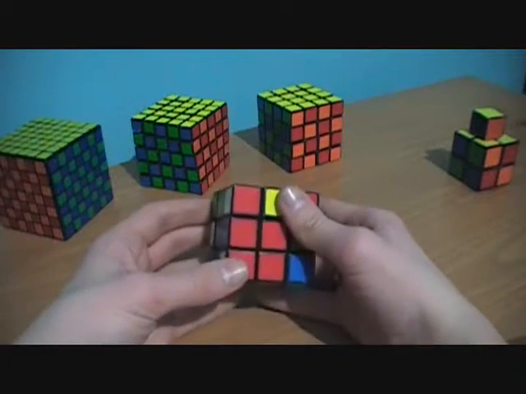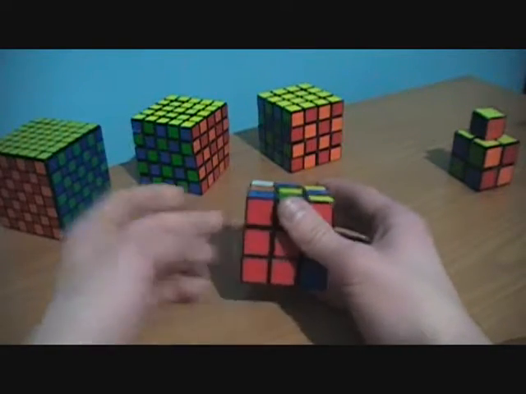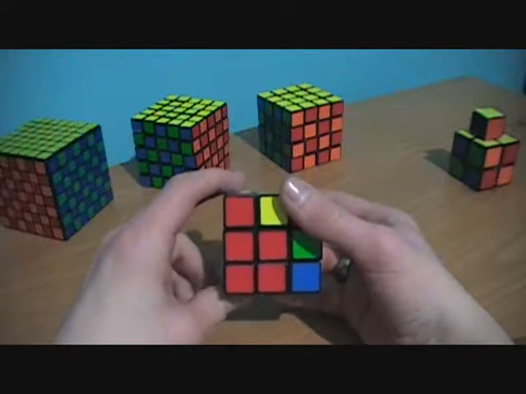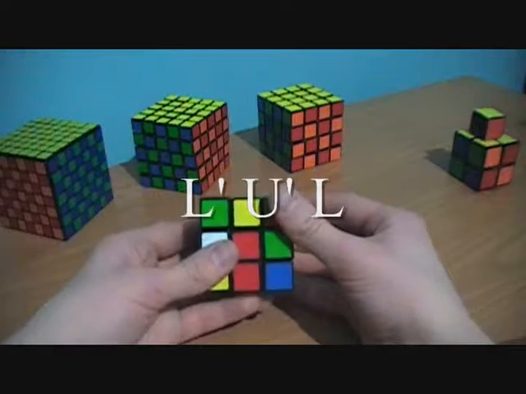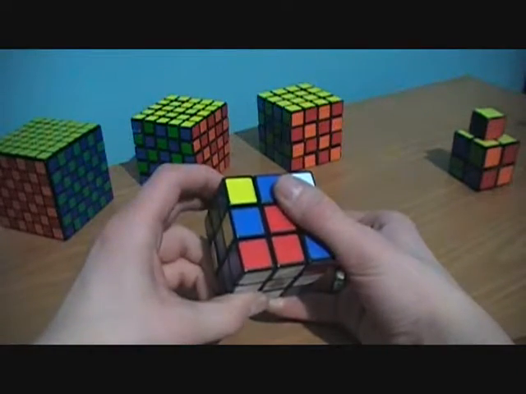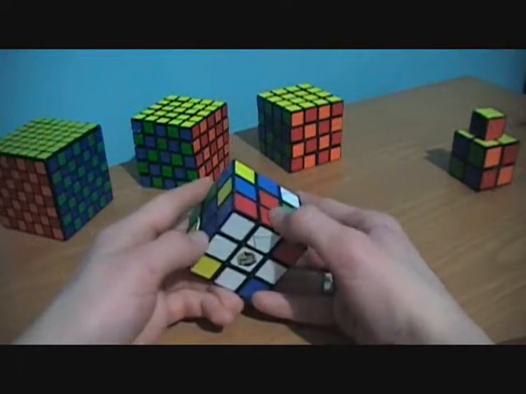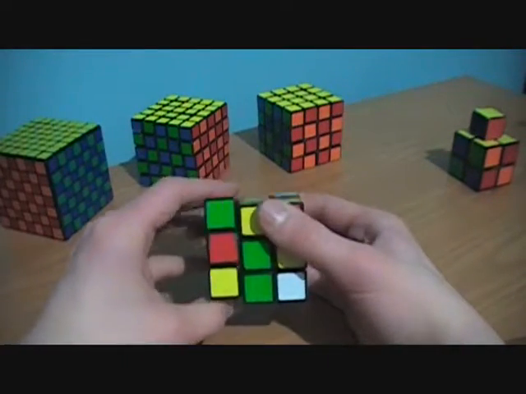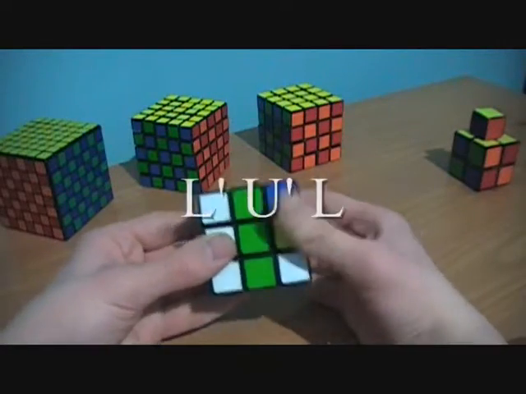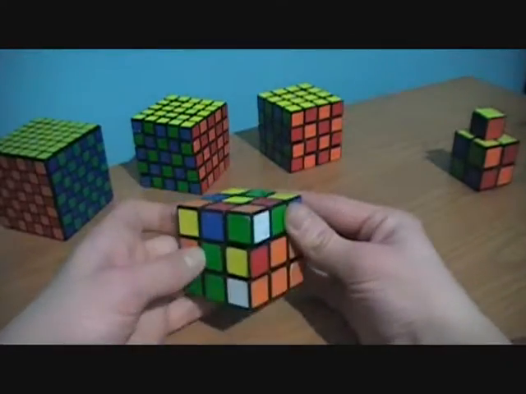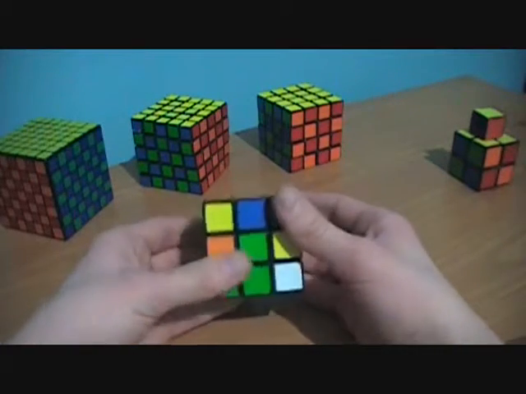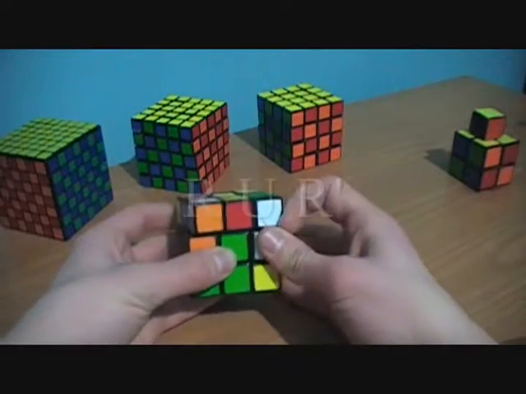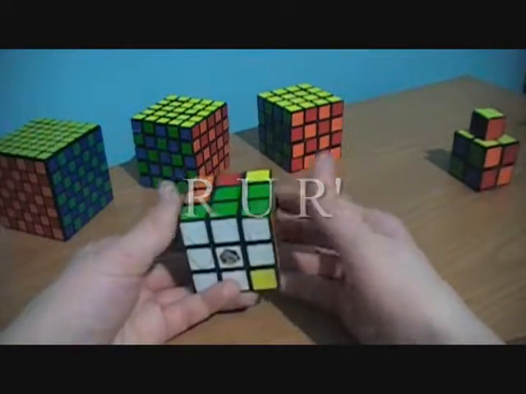And then, if your piece is on the left side, you have the white sticker on the left, you're going to want to do this algorithm, which is L prime, U prime, L. And then without harming either of your edges, it puts the corner in the correct place. Now we're going to do the same thing with this one, L prime, U prime, L. And now this one is the other scenario, where it's on the right side, which is basically the same thing, only mirrored, which is R, U, R prime. And then that piece is in the correct place.